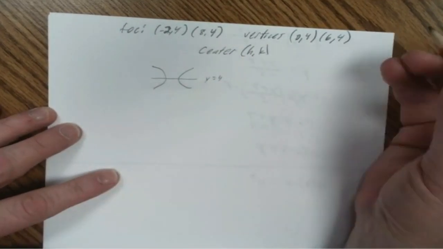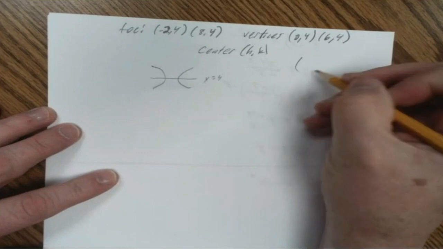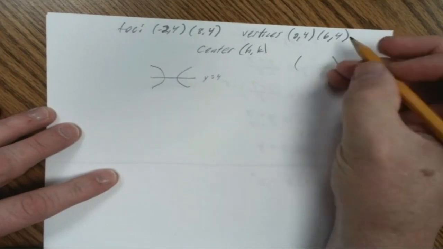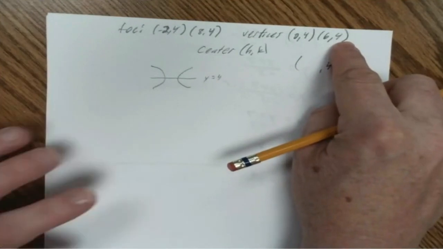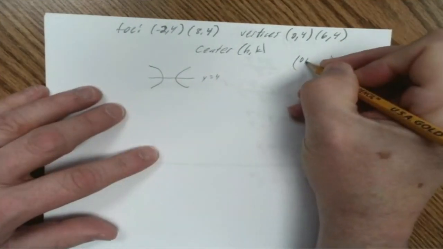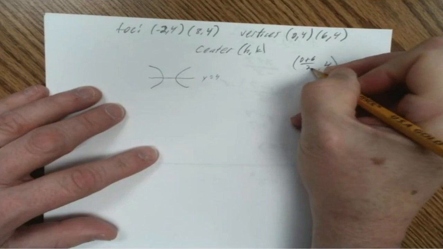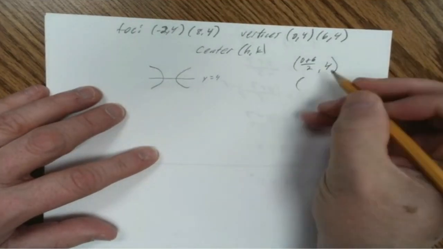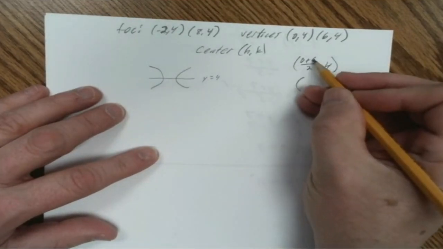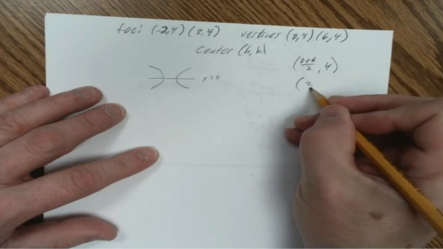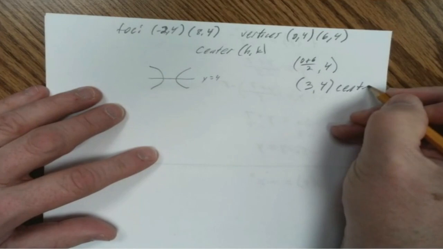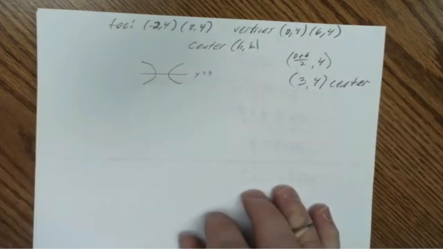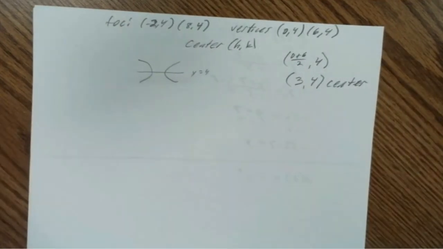So the y is going to be 4 regardless, because 4 plus 4 divided by 2 is 4. So 0 plus 6 divided by 2 gives us the center at 0 plus 6 is 6, divided by 2, 3. So 3, 4 is our center. That is our center right there.